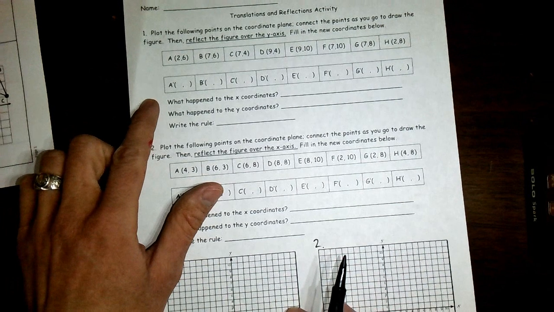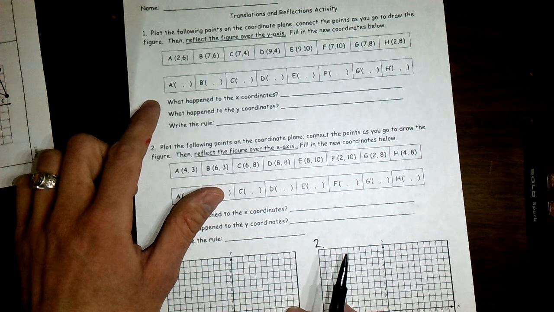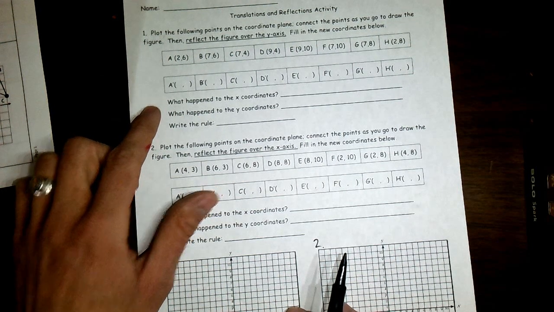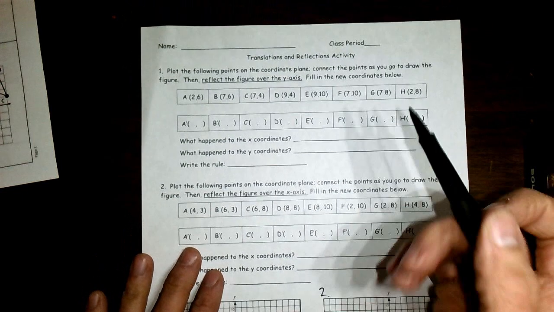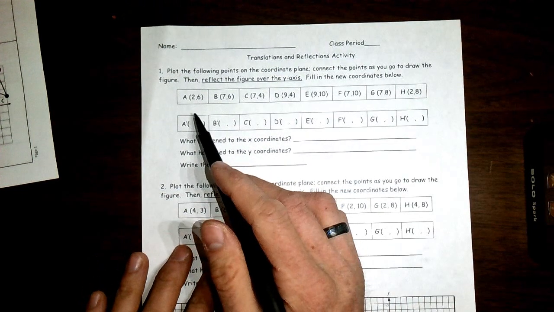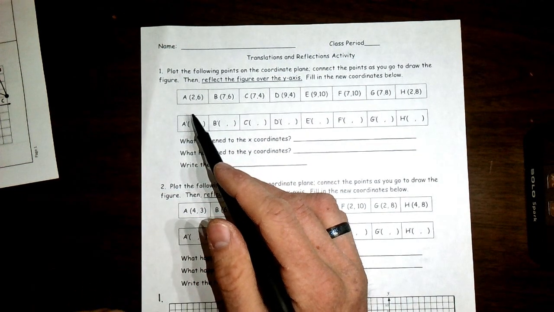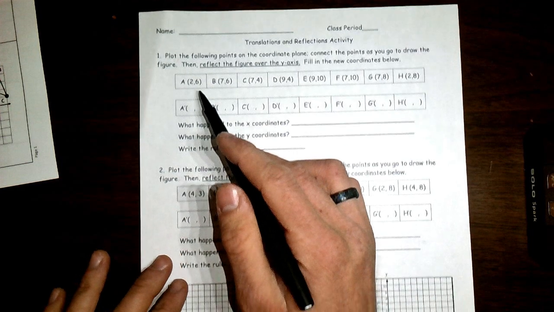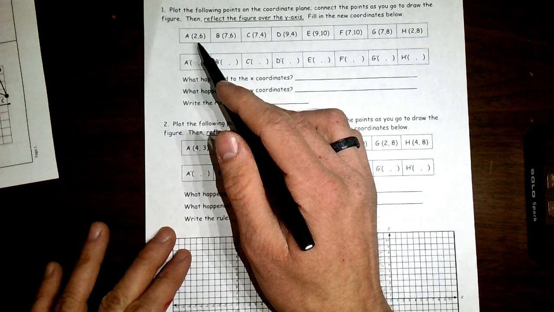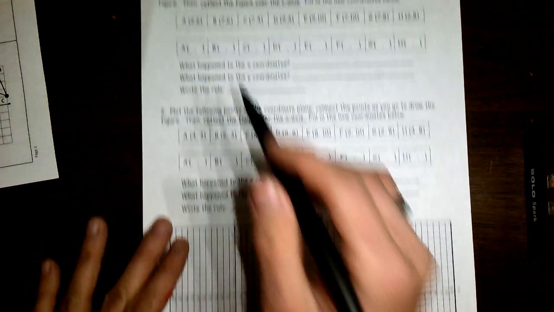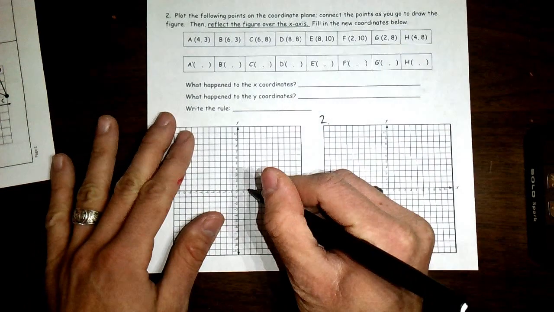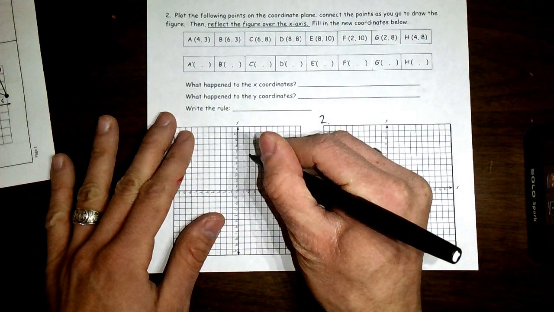What we did on the warm-up is I showed you how to write the rule. You did that for translation, but this is reflection. And there's only 2 different rules, so they're not hard to remember. First of all, let's draw some of these points. So I want you to go ahead and plot these points on this graph. So (2, 6) is going to be 2 and 6.